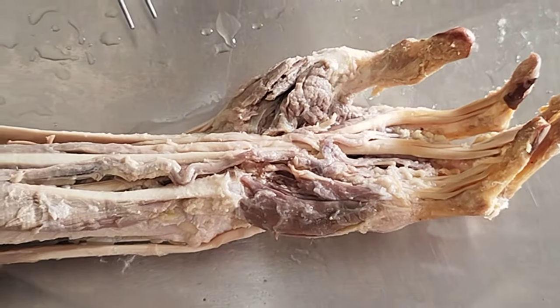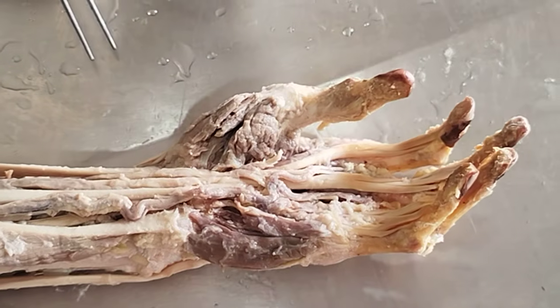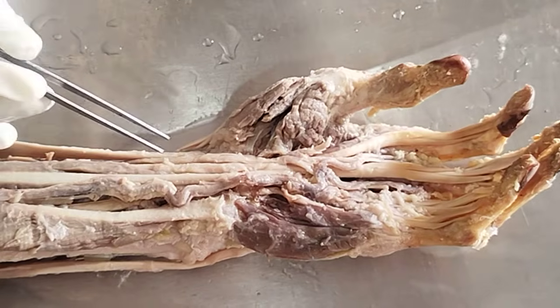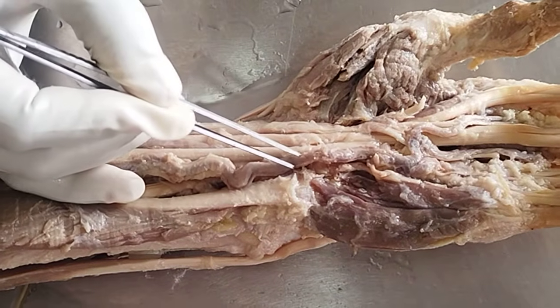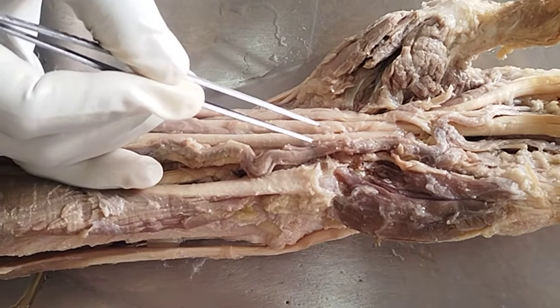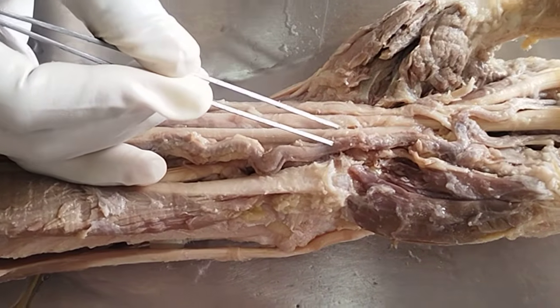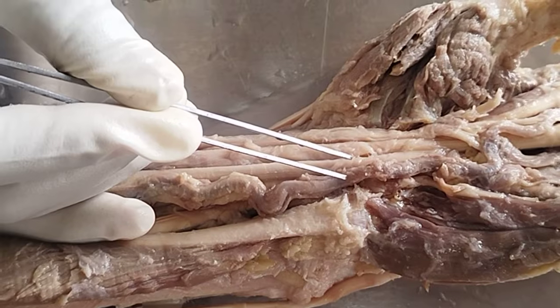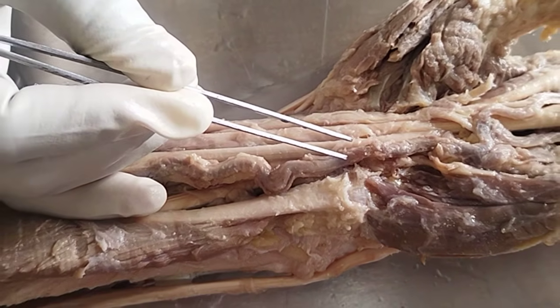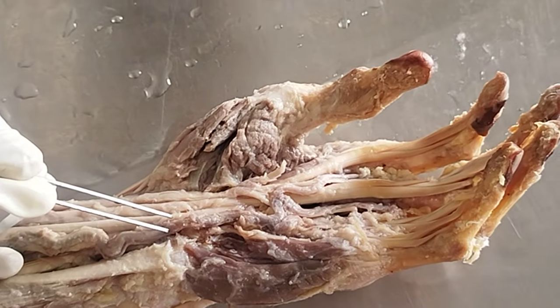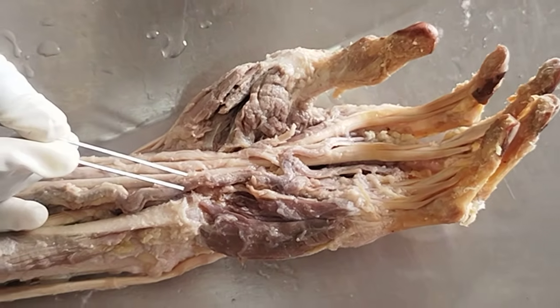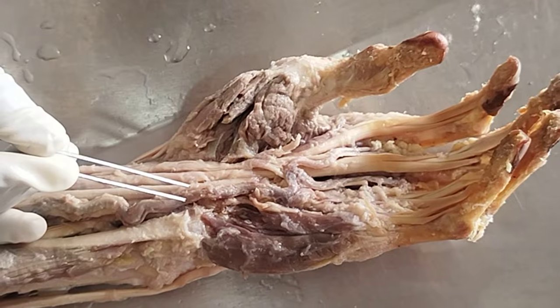Today we'll discuss the thenar and hypothenar muscles. See here, the hand has intrinsic muscles, 20 muscles in total. Thenar 4 muscles, hypothenar 4 muscles, 4 lumbricals, 4 palmar interossei, 4 dorsal interossei. These are the 20 small muscles, the intrinsic muscles of the hand.